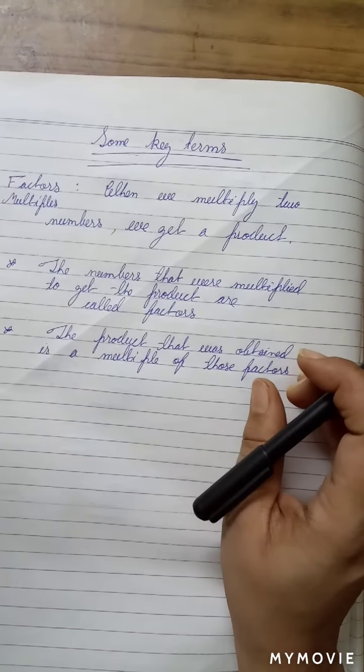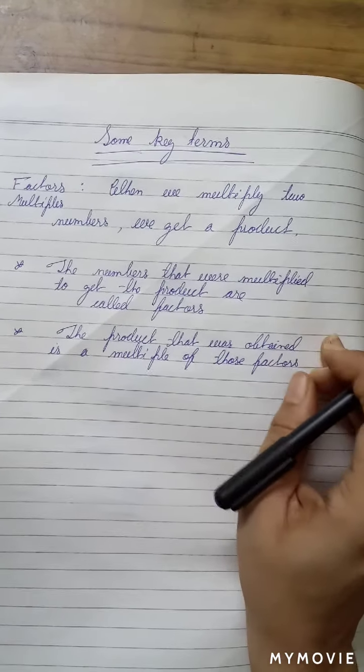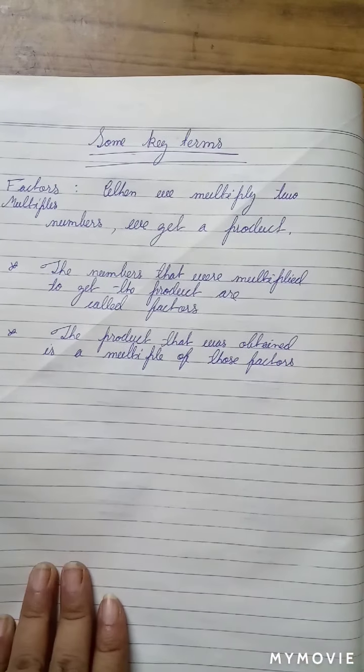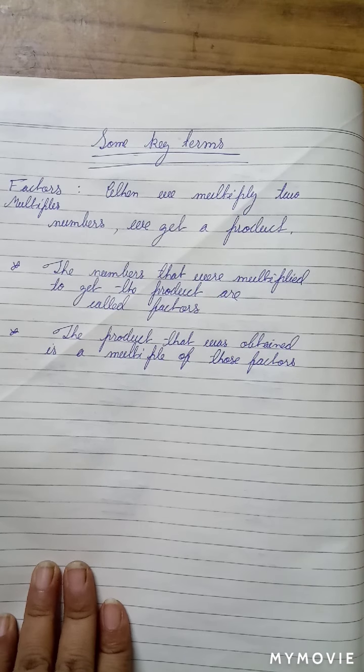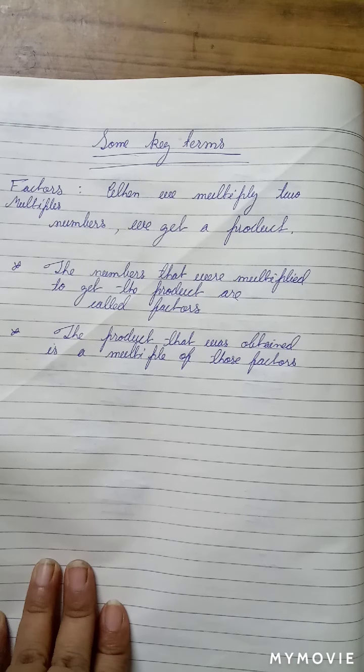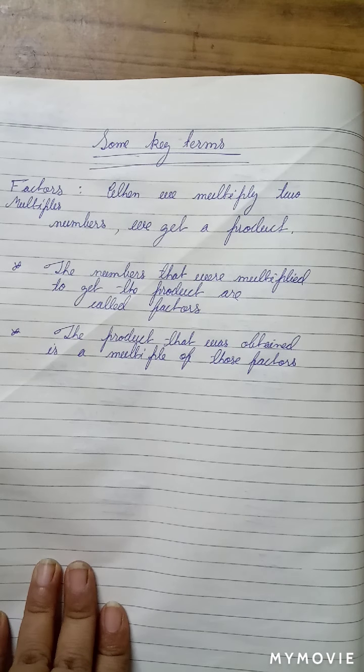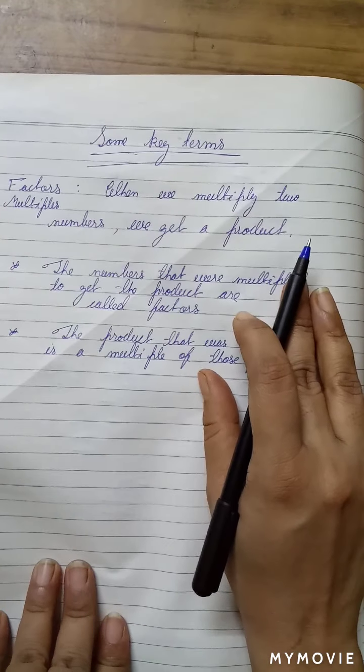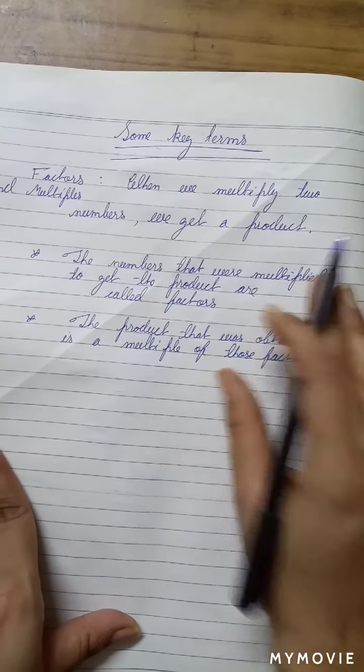Hello and welcome, students. My name is Shampa, and in today's session, let us focus on some of the key terms that will help us solve problems for rational numbers in a better way. Let us revise some key terms we have already done in earlier classes. These key terms are factors and multiples. So let's begin.